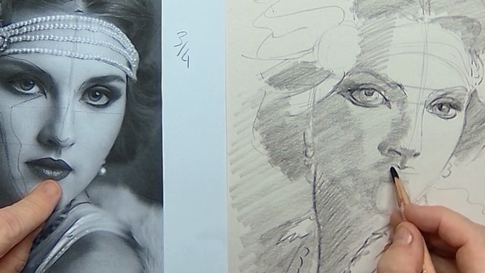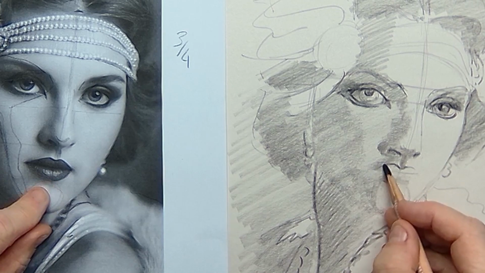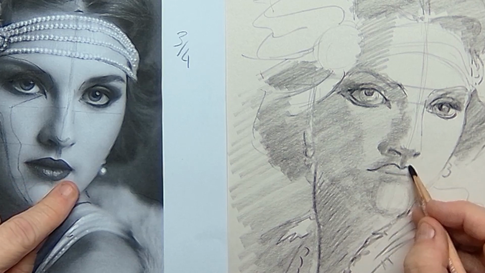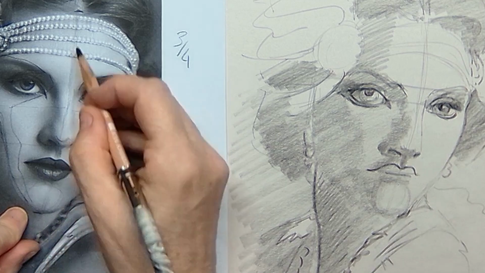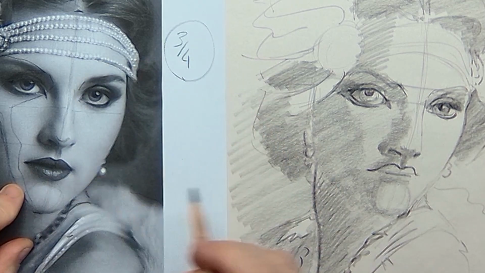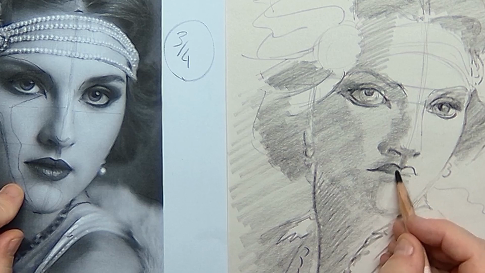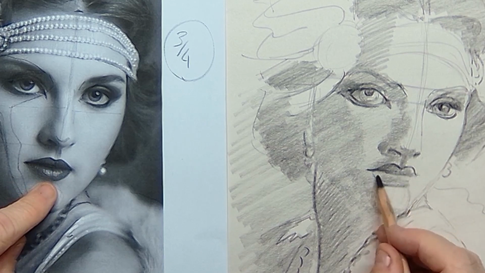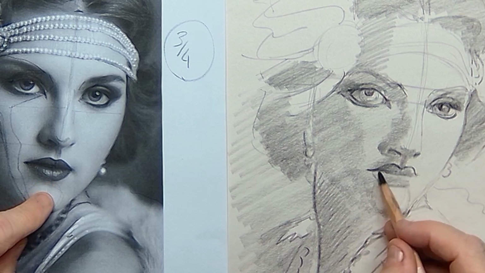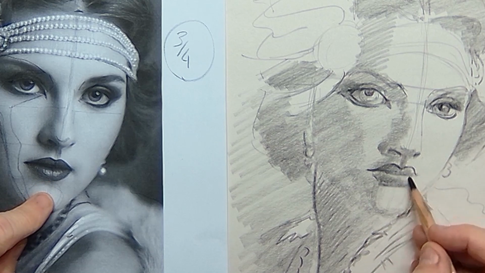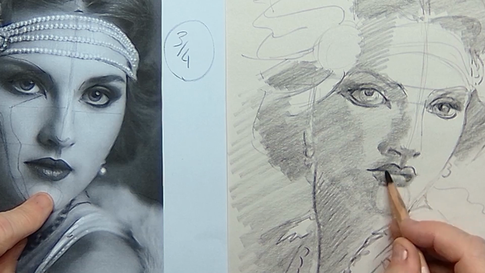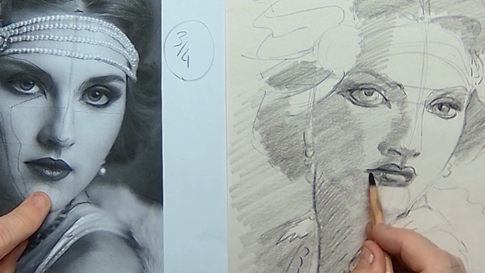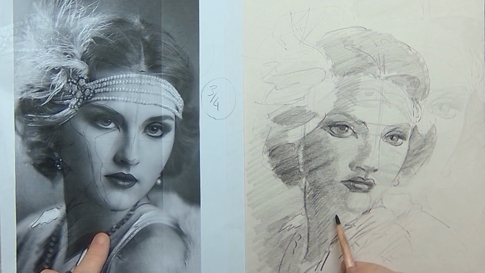On her lips she is wearing a thick layer of lipstick, and because of the 3/4 position, the left side of the mouth is more stretched than the right side of the mouth. Because of the light that's coming from the top right, you can also see a little bit of shine upon the lipstick that she's wearing.